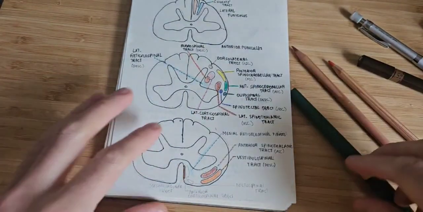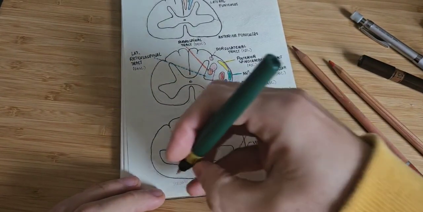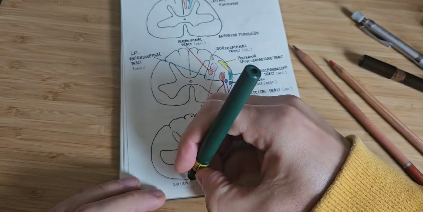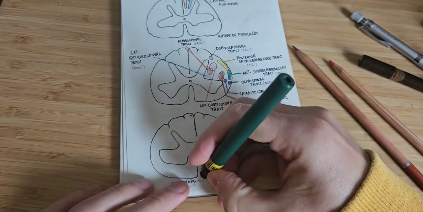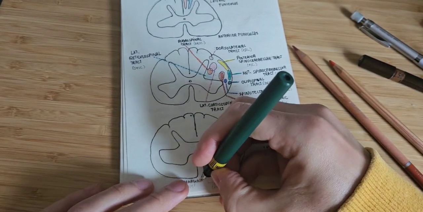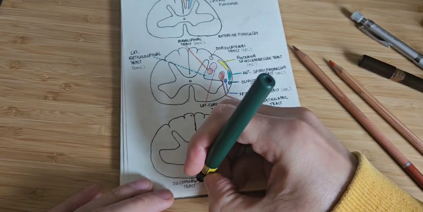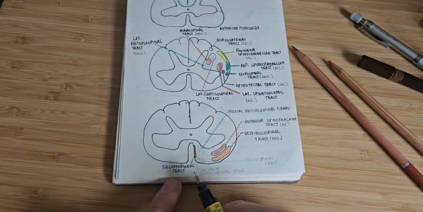Okay. Sulcomarginal tract. This is the sulcomarginal tract.